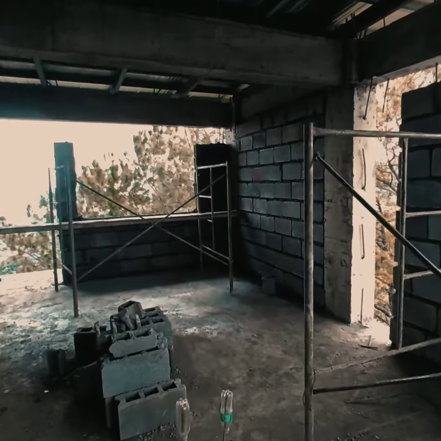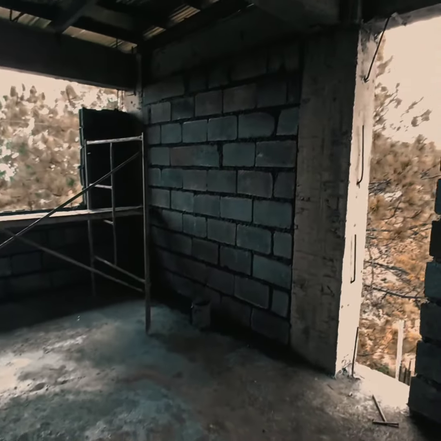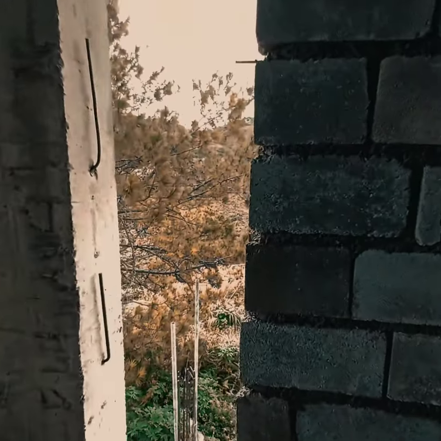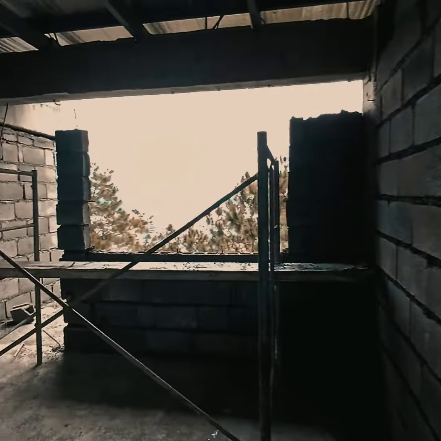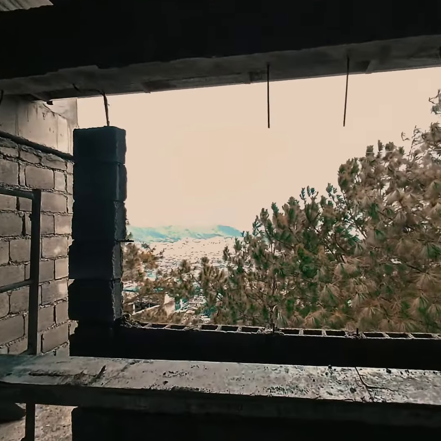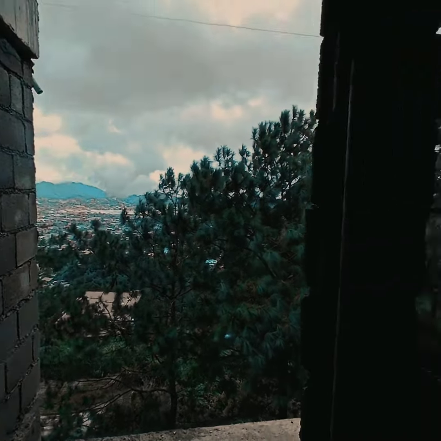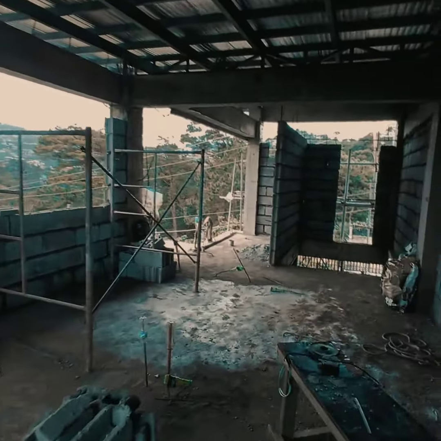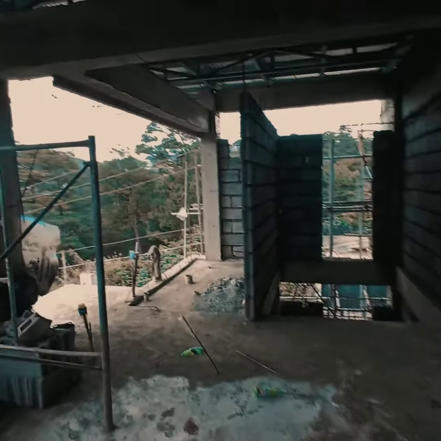Nung dinadrawing ko yung floor plan, sabi ko, kailangan may visibility. Para kahit andito yung master bedroom, ang ganda ng view ni master bedroom, oh. Kahit andito yung master bedroom, tapos nag-overflow yung tangke, hindi na siya bababa para lang tignan.